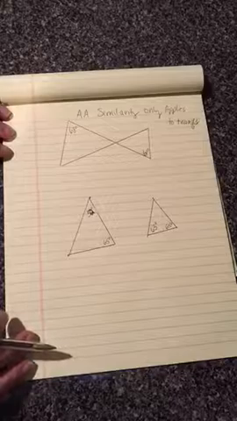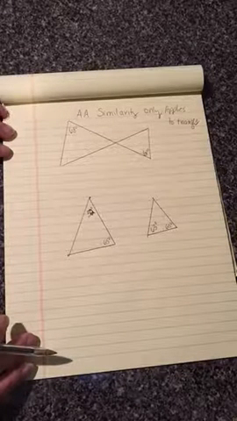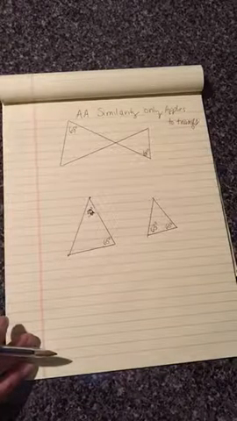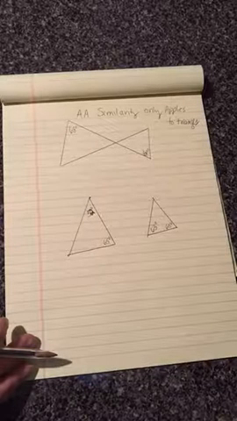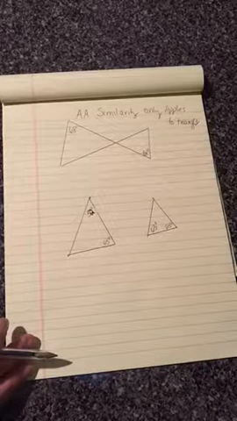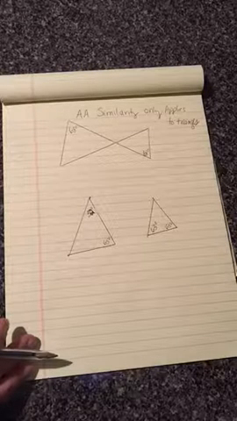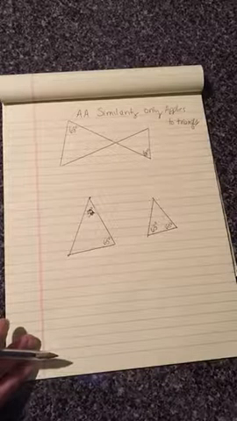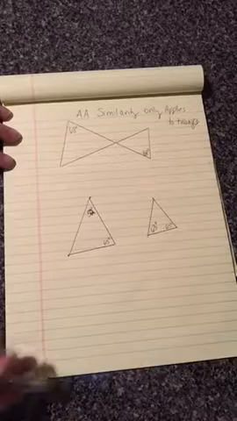Okay, so one of my students requested that I do a video on angle-angle similarity. And angle-angle similarity only applies to triangles. And simply what it means is if any two triangles have two angles in common, they're automatically similar, which means all their corresponding angles are going to be equal and their sides will be proportional. So let's take a look at the two examples I have.